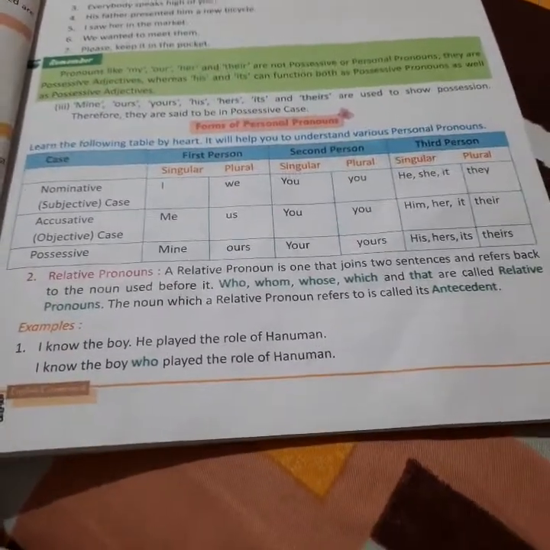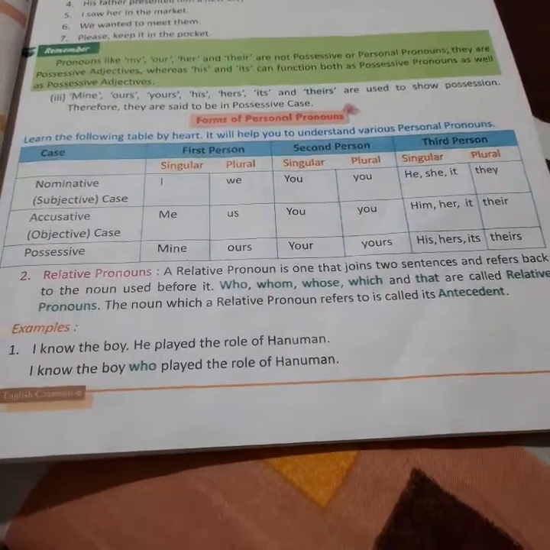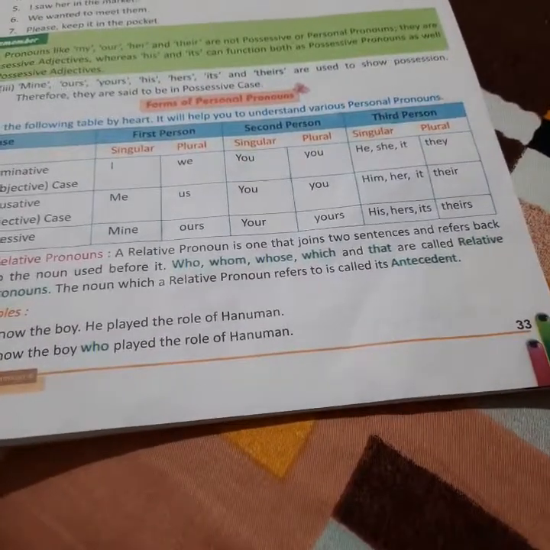So you just have to learn the following table by heart, because it will be asked in the exam also, the accusative case for I or the possessive case of I. So this is very easy and you can easily learn this table.